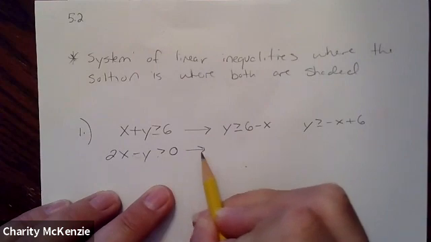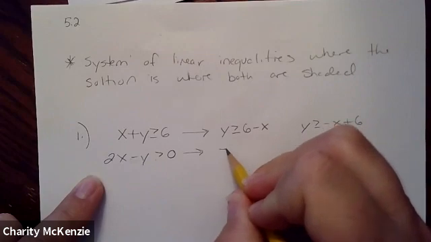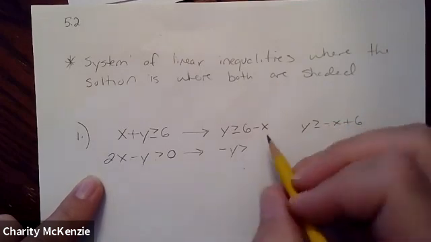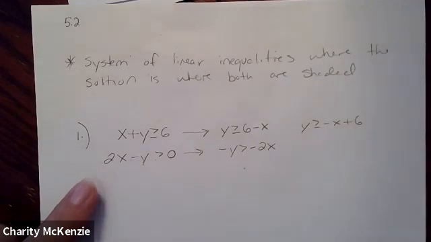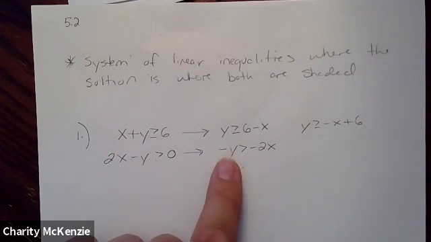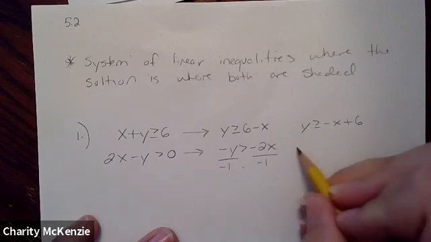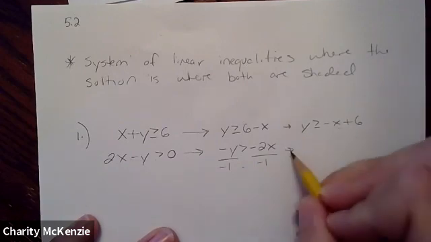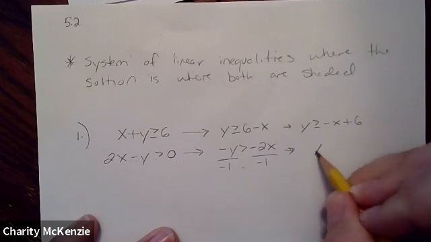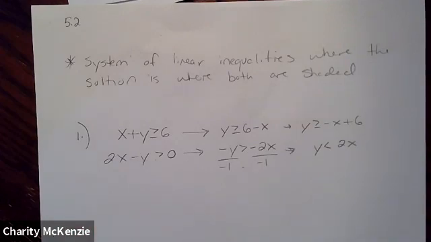Okay, for this one, when we go to solve this one, we're going to minus that 2x over. So we're going to have negative y is greater than 0 minus 2x, which is just negative 2x. You don't actually have to write the 0. And then from here, we still have a negative y. So to get that to be a positive y, we would divide both sides by negative 1. But when we do that, it switches our inequality so that this one is going to become positive y is less than positive 2x, like that. Okay? All right.